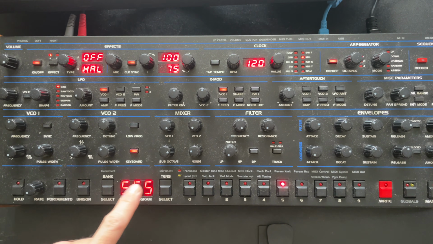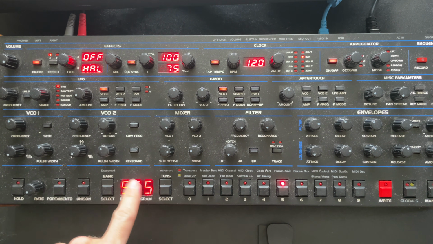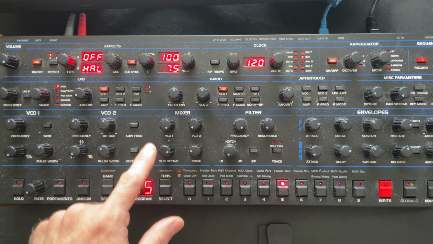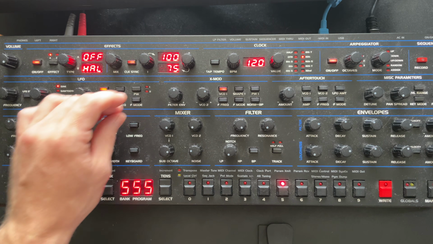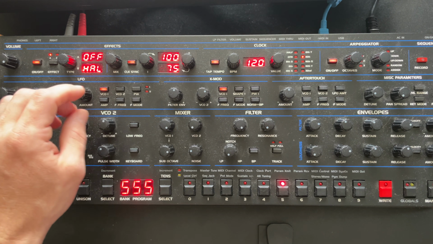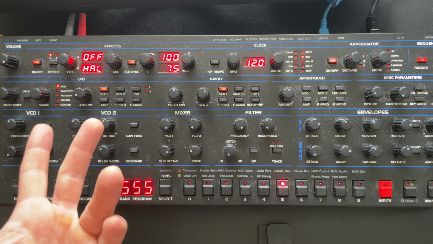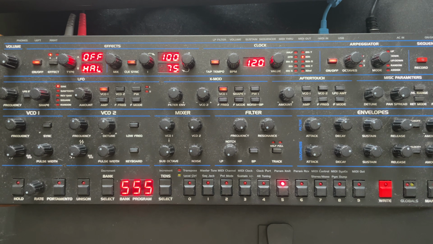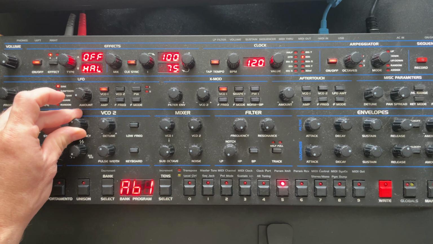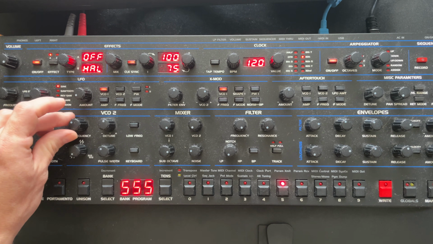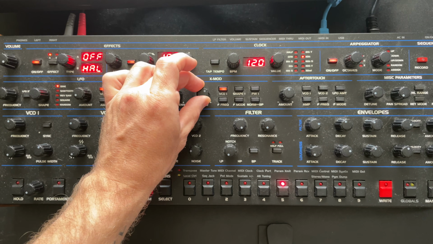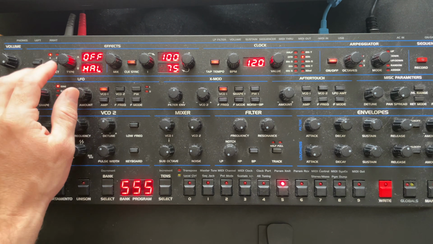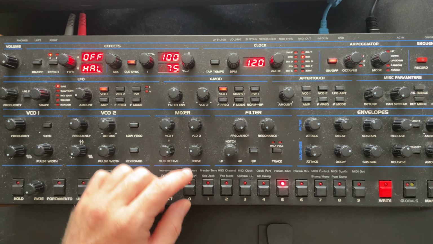Okay, but where this really shines is if we disengage the keyboard. So our VCO2 is at a fixed oscillator. That gets some pretty useful, like, cinematic types of sounds. Sorry, let me turn off the reverb here.